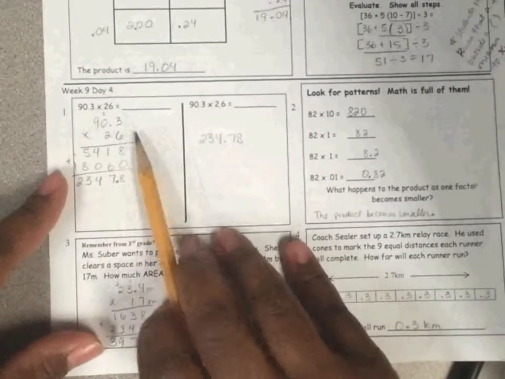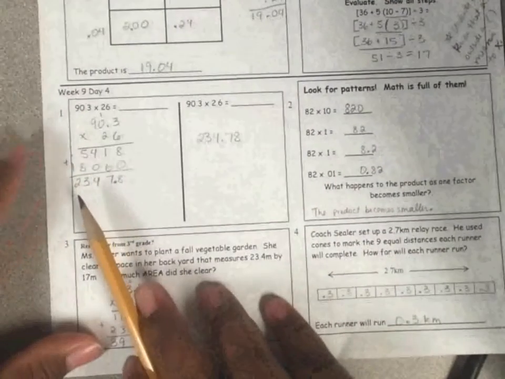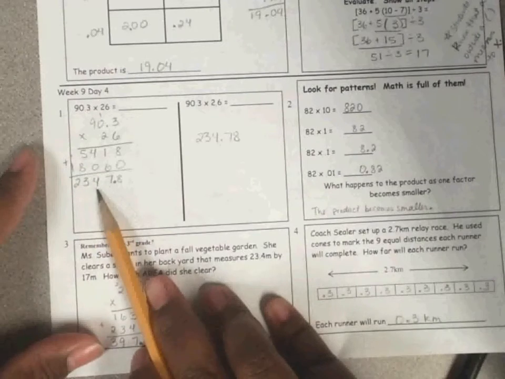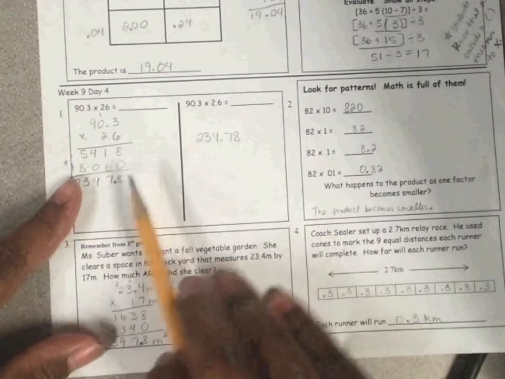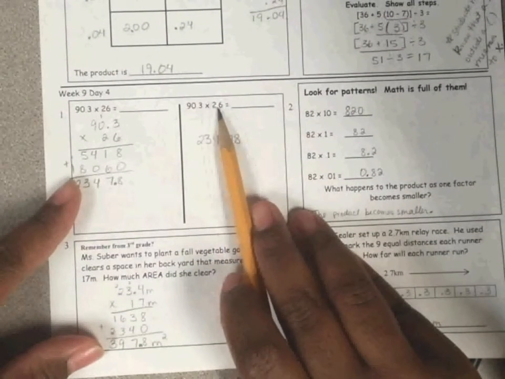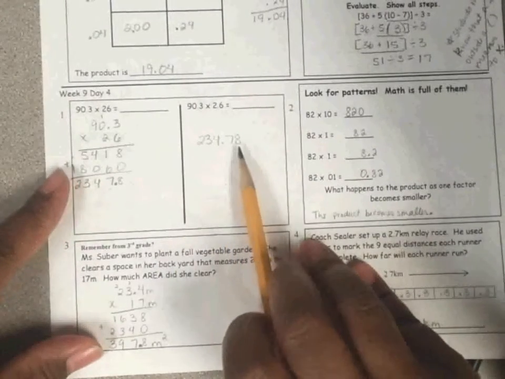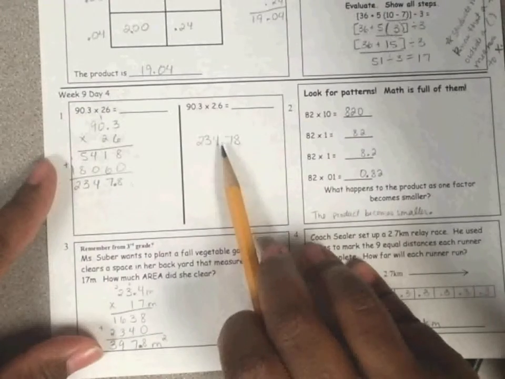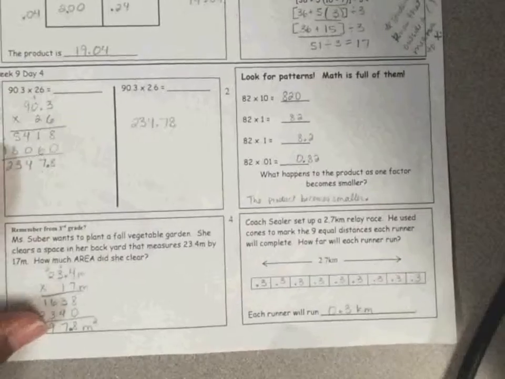Okay, here I'm going to multiply 90 and 3 tenths times 26. I get 2,347 and 8 tenths because I moved my decimal only 1 place. I have the exact same number here, but instead I have 2 and 6 tenths instead of 26. So I have another decimal I need to account for. So I'm just going to move my digits over one more time. Okay, look at the pattern.